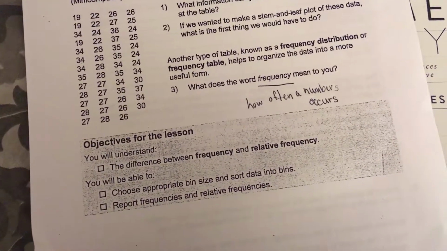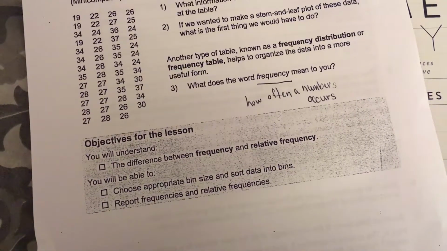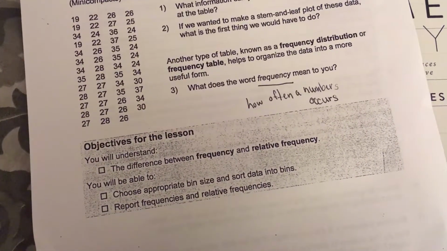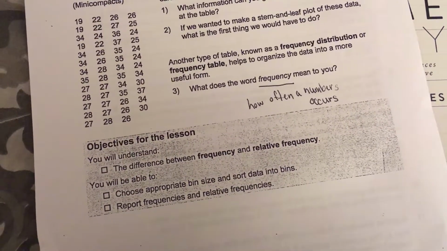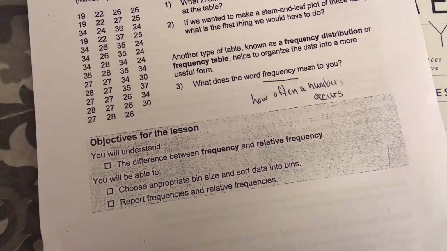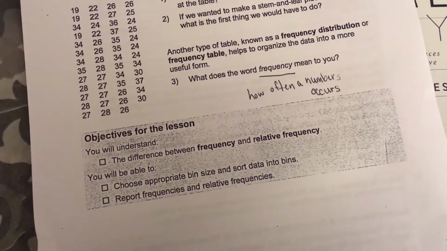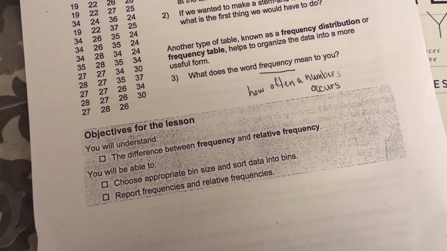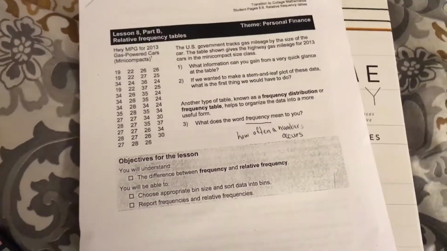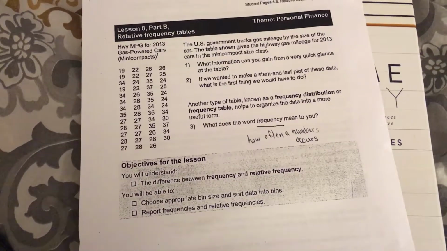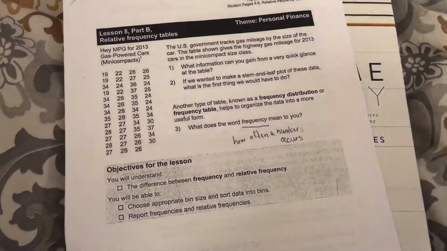In this lesson, you're going to figure out what frequency and relative frequency are. Those are 2 different things. I'll explain relative frequency in a bit. You're also going to choose appropriate bin sizes, which I'll explain in a bit, and then sort the data. Then you will report what the frequencies and relative frequencies are. So you will need this first page to do the rest of the packet. I'll go ahead and flip to the next page.